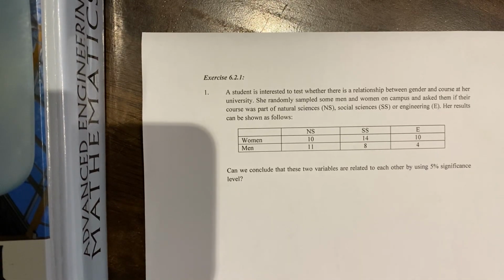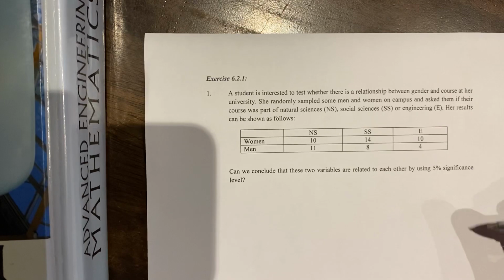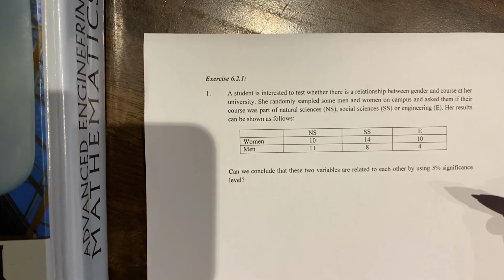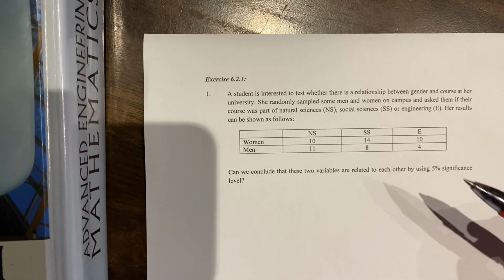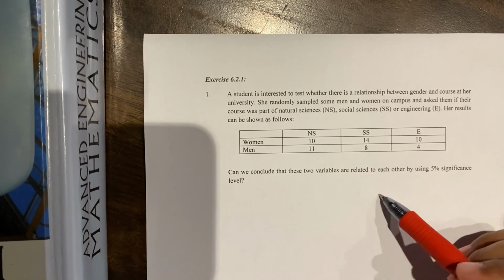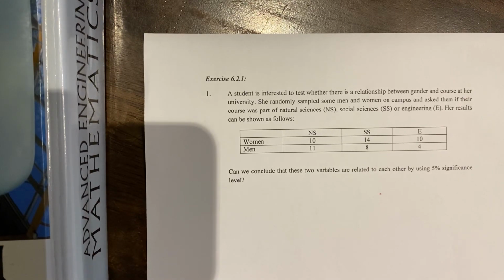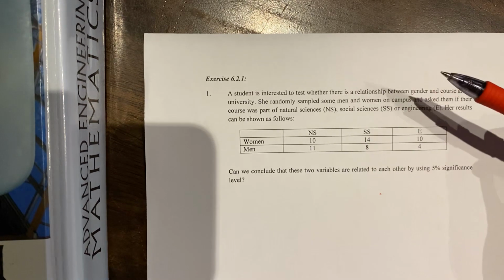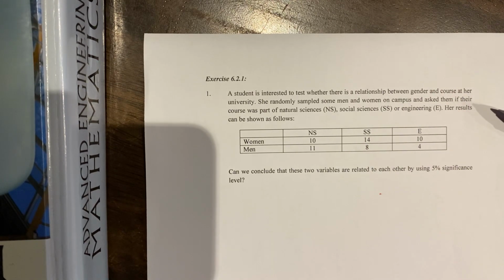Okay, Assalamualaikum. So in this video I will discuss exercise 6.2.1. I choose number 1 here. This is for the independent task, the contingency table for the independent task.